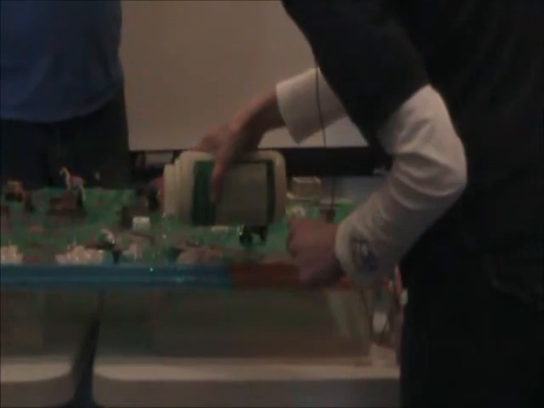Does anyone, just from me saying what a point source is, from a specific area, where do you think on this model we might have point sources of pollution?